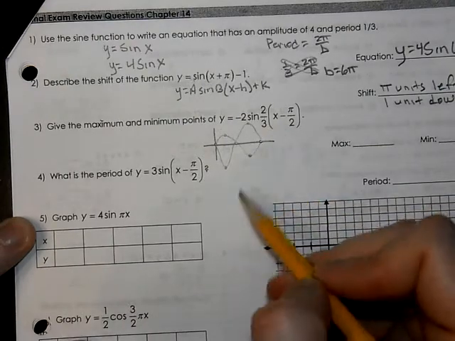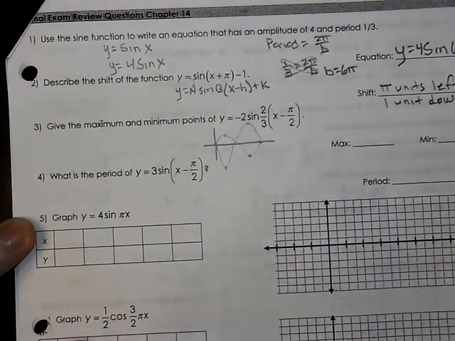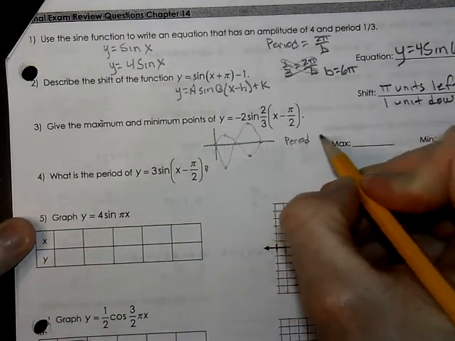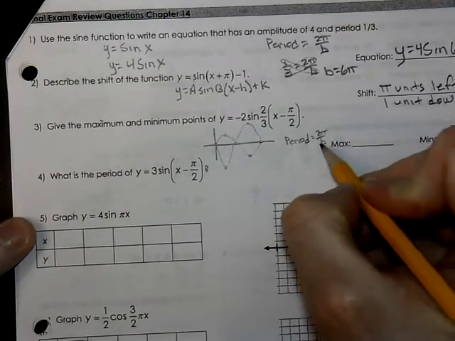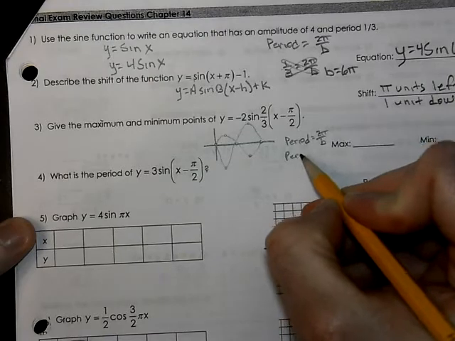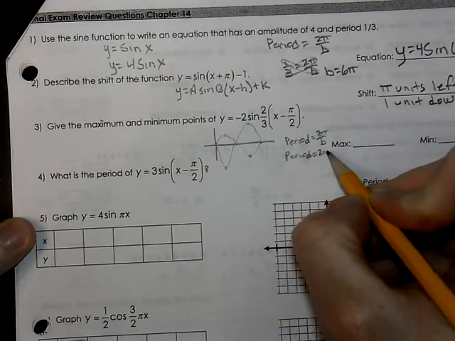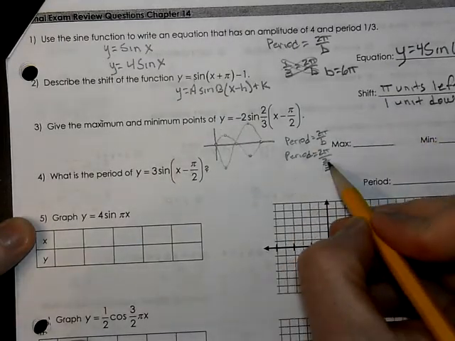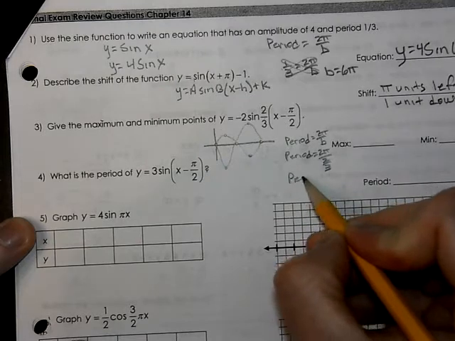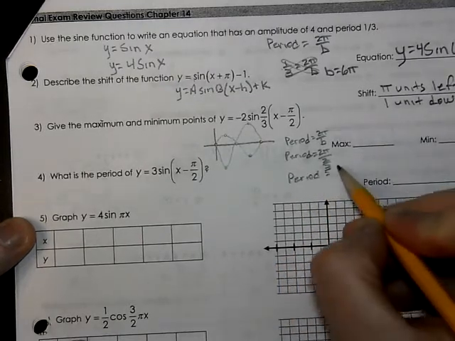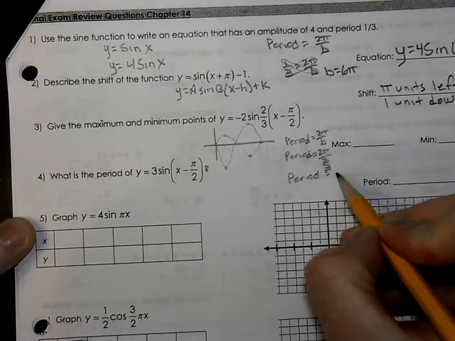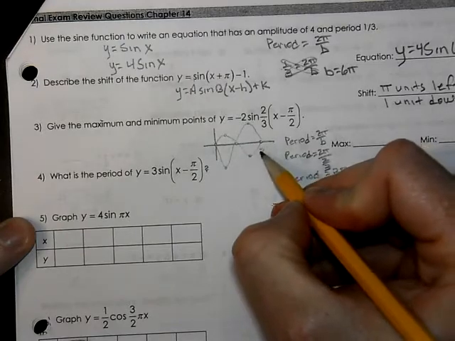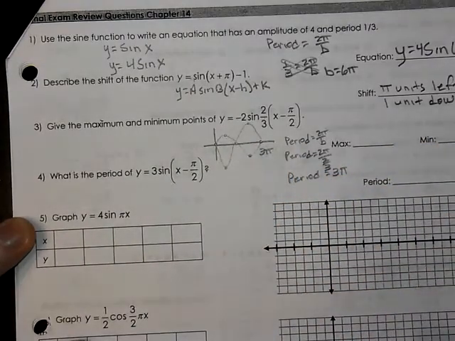The b value helps you determine your period. The period equals 2 pi divided by b. So we're going to figure out that the period equals 2 pi divided by 2/3. When you multiply by the reciprocal, we identify that this period is going to be 6 pi divided by 2, which is called 3 pi. So we know out here is 3 pi.